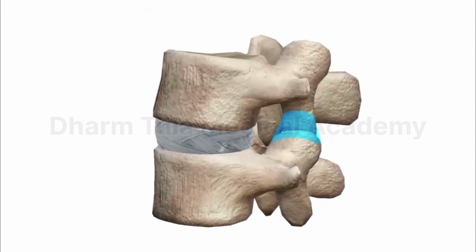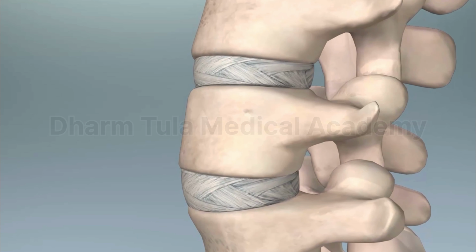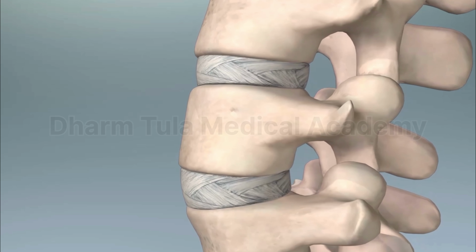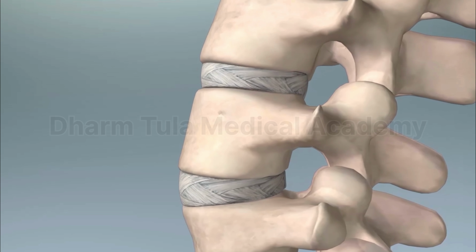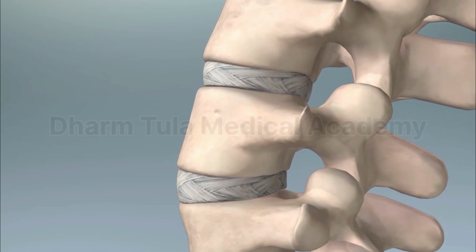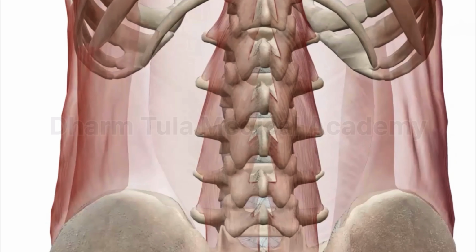The facet joints are classified as synovial joints. They transfer loads and guide and constrain spinal movements. The anatomical orientation of the facet joints permits some movement in all directions, but their interlocking nature provides a structural limitation for movements such as extension and rotation and checks anterior and posterior shear forces.